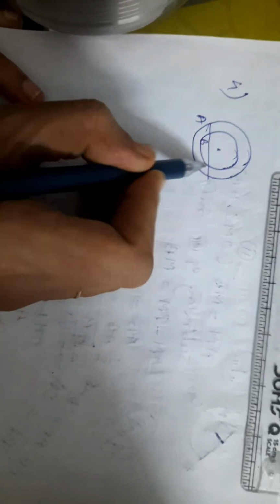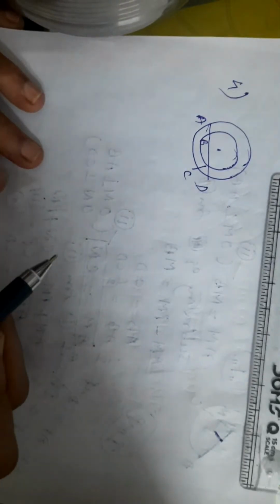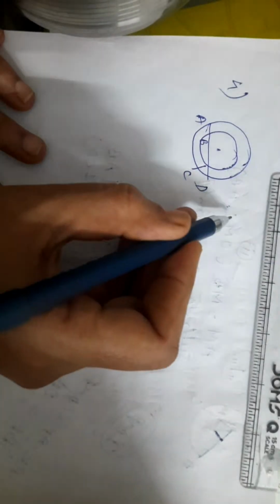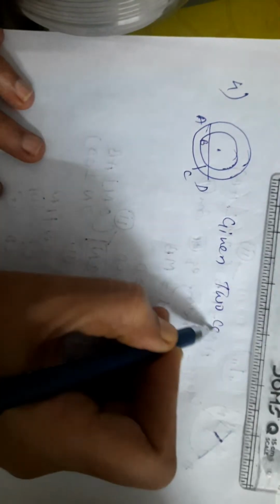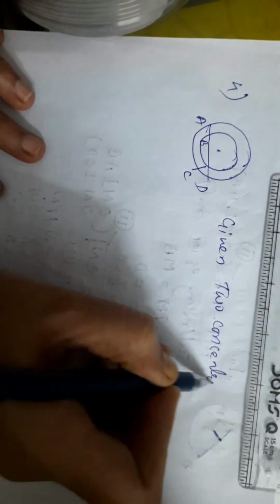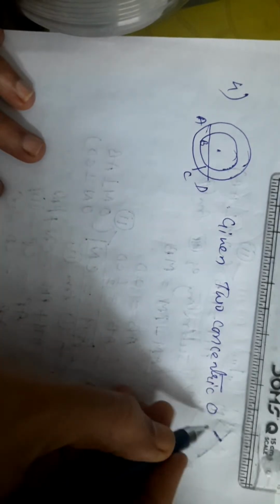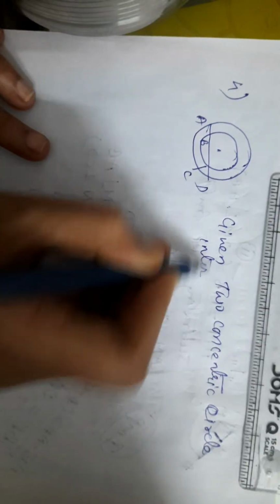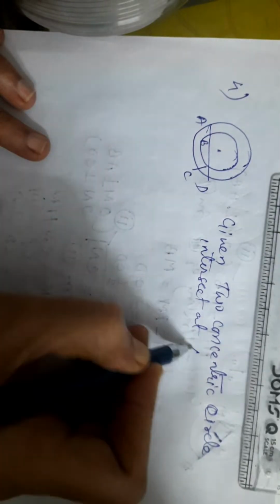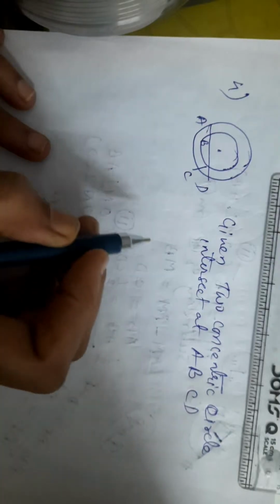They are intersecting at the points A, B, this is C and this is D. At 4 points, we need to prove AB equal to CD. So here it is given two concentric circles intersect at A, B, C and D.